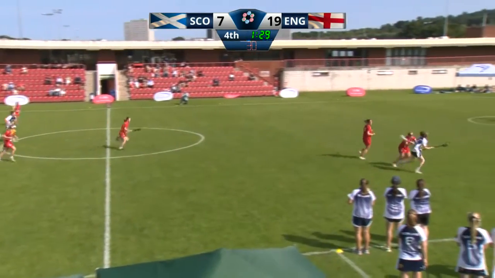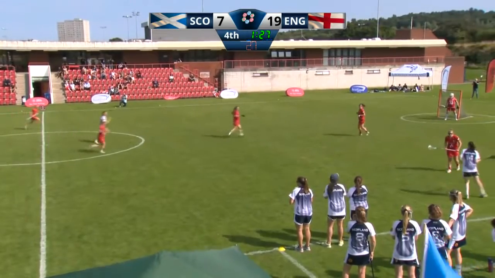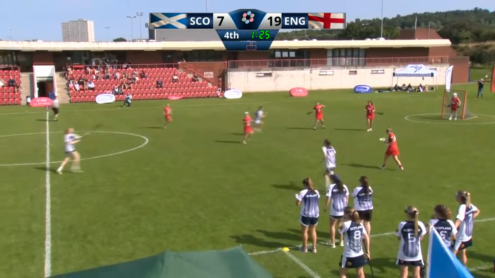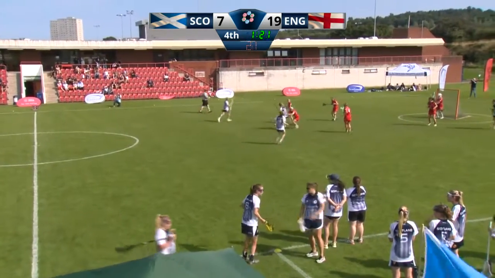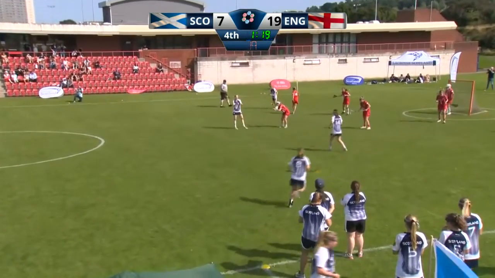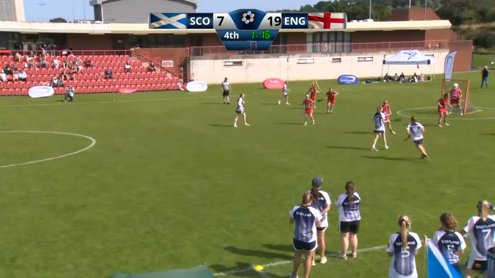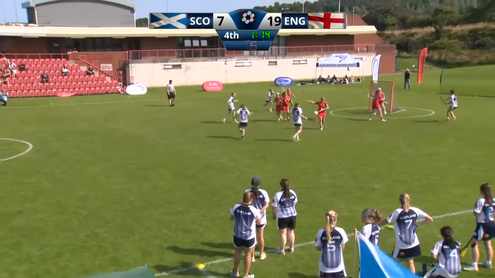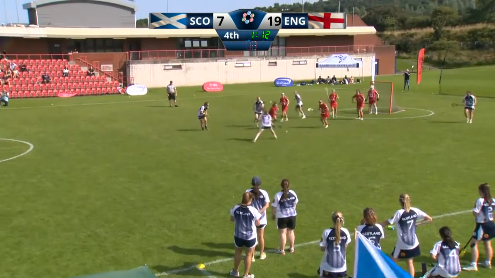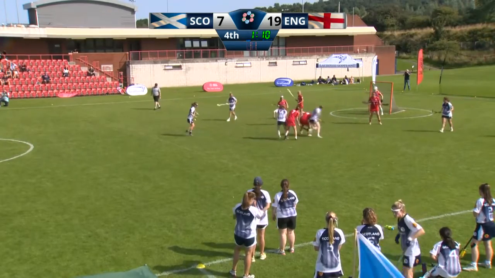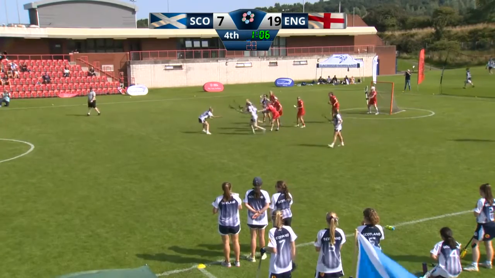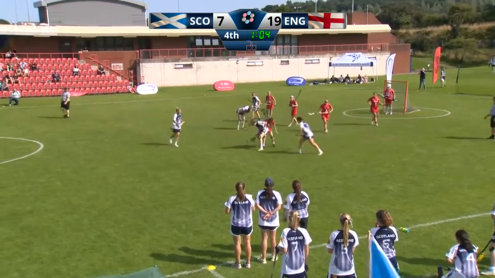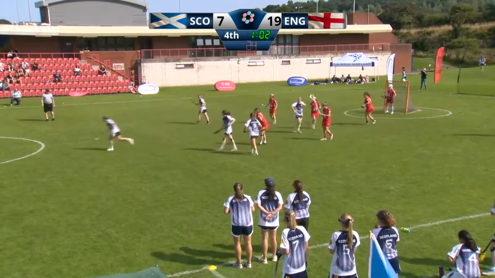Georgie Greenwood here on the turnover. Looks like Emma Oakley couldn't make the decision as to whether or not she wanted to pass, so the ball was already on the way out of the stick when she tried to decide that she was going to hold on to it. But like I said, Scotland is trying to make smart feeds and smart decisions, but England has really closed that door and closed those opportunities down. They're playing sticks-up defense, and it's making it very, very difficult.